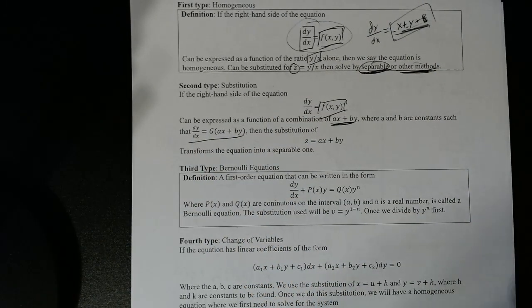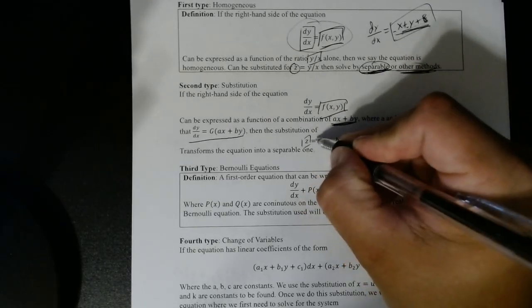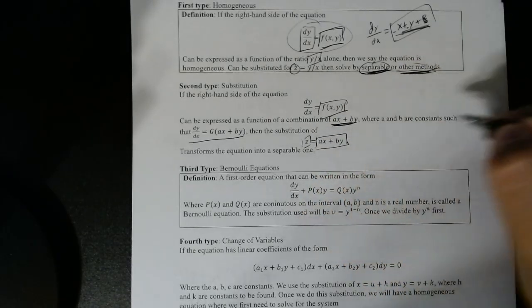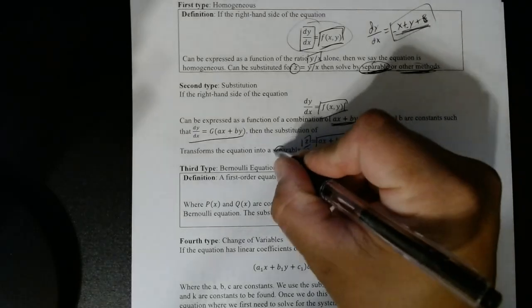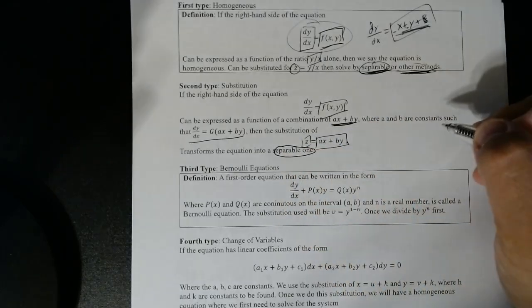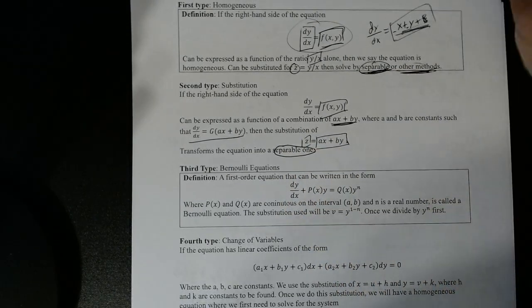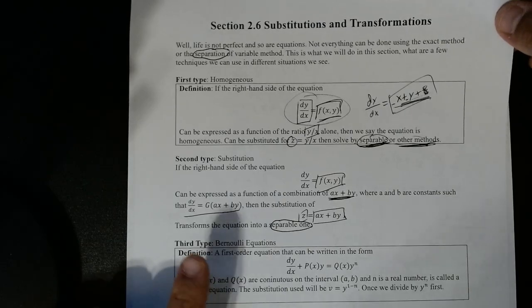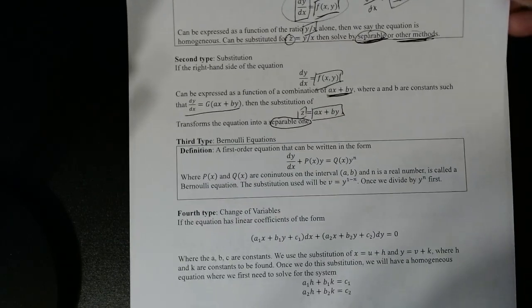That means we're going to have another substitution, but this time z is going to equal the entire expression itself. In other words, we have a transformation. And then again, we'll use separation of variables if we can as well. But if you notice the pattern, there's a lot of substitution going forward, hence the reason it's called substitutions and transformations.